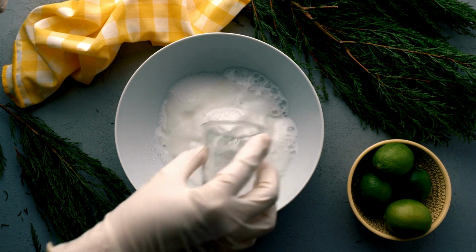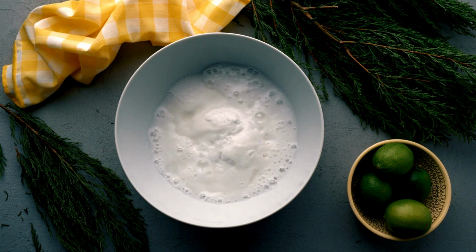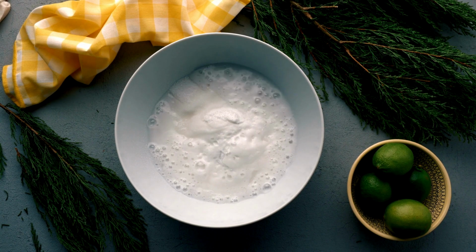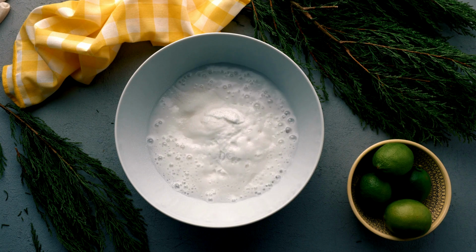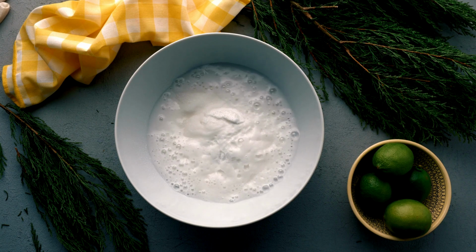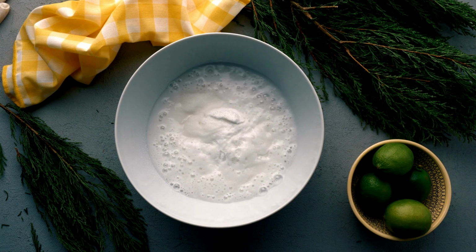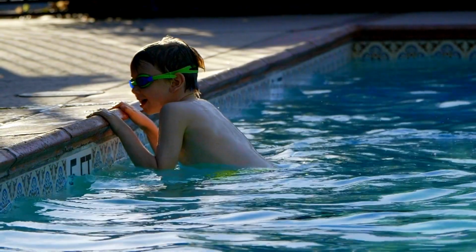Remember to enter the pH value in decimal format, e.g., 7.2, 7.5. The target pH level. Specify the desired pH level you want to achieve in your pool water. This is typically based on the recommended pH range for your specific pool type. Again, enter the value in decimal format, example 7.2, 7.5.